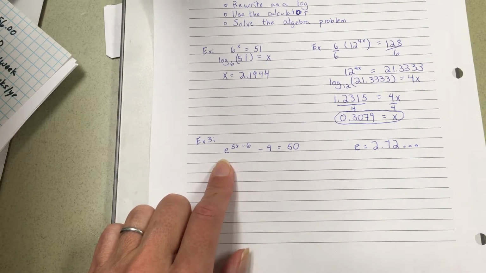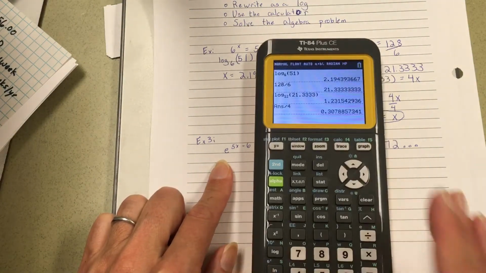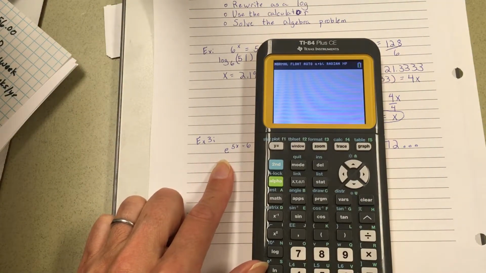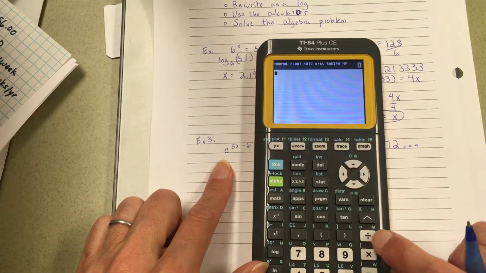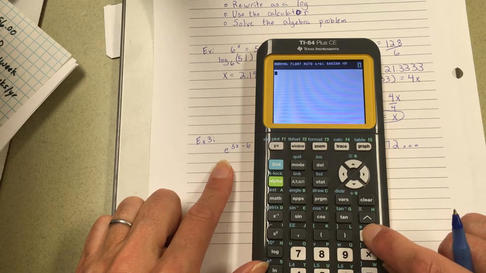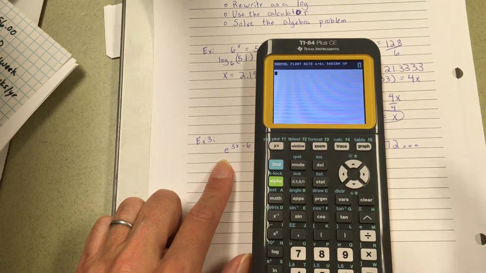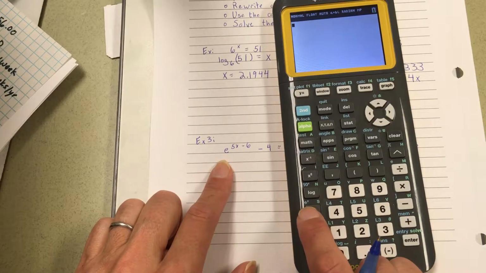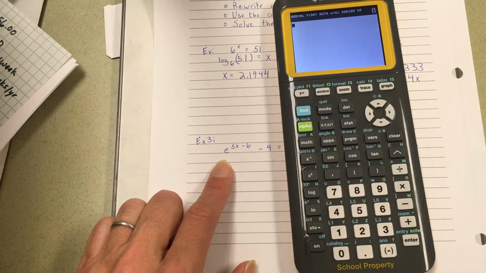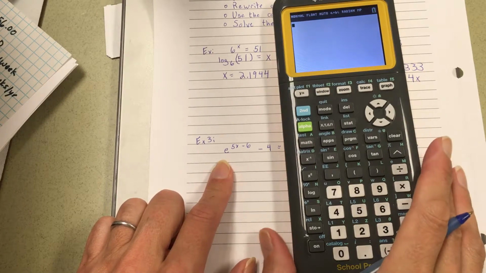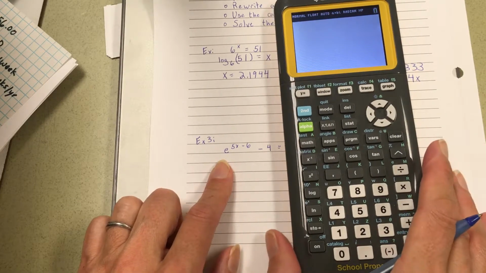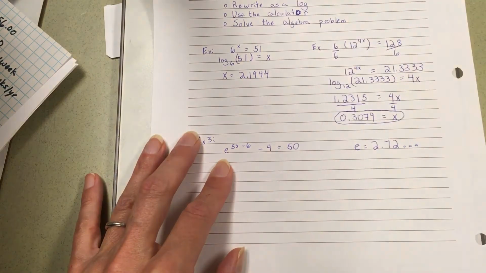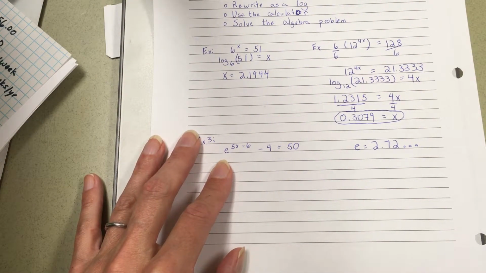e does have a key on the calculator just like pi does. I'm going to cover that up for just a second. If you see right here above the divide sign, there's a little e there. You can use that, or if you need e to a power, it's above the ln sign. If you look at the little blue e to the power x there. It's just a number just the same way pi is, though. It's not a variable. So when we go to solve it, we're just going to do log base e.